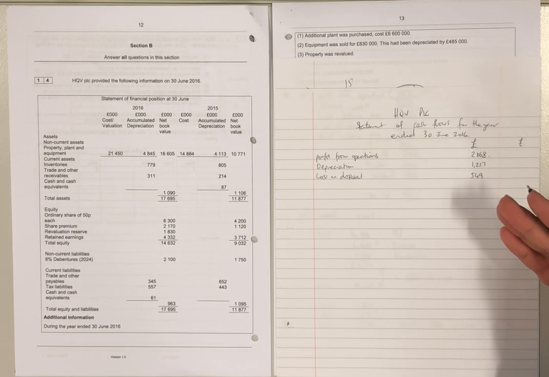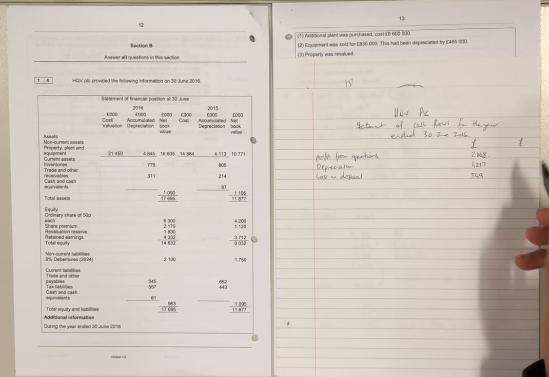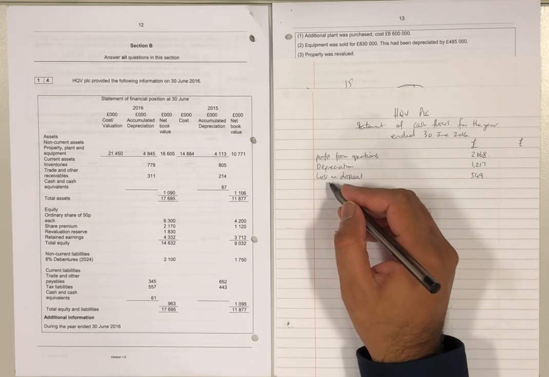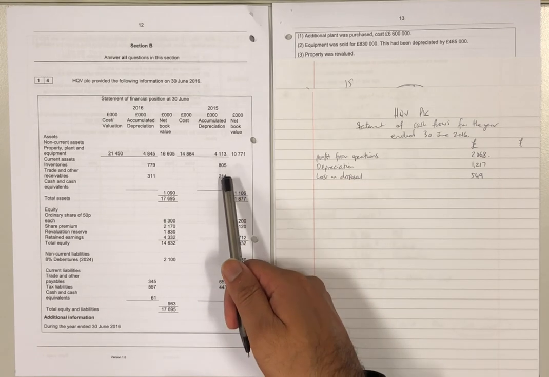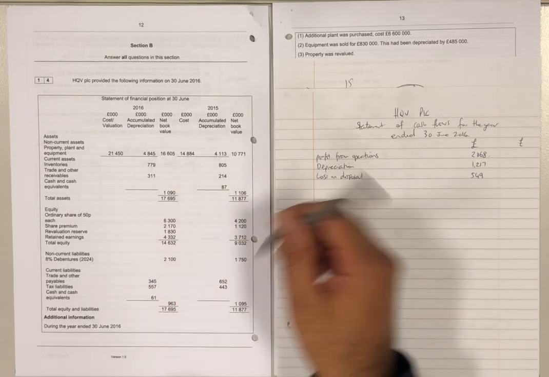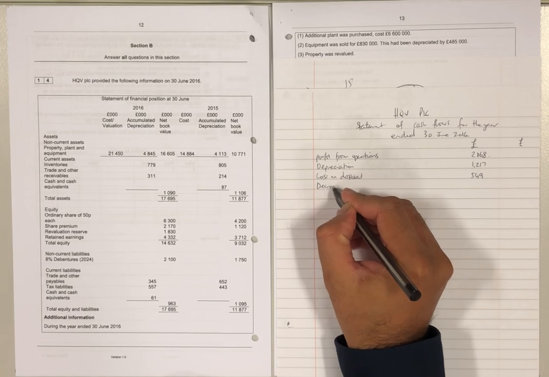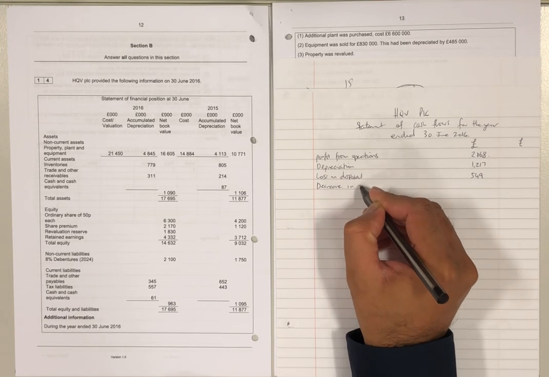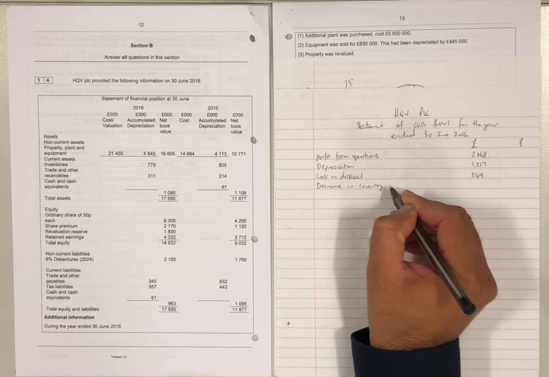You have inventory, trade receivables and trade payables. If we look at inventory, you can see inventory went down, so a decrease in inventory.